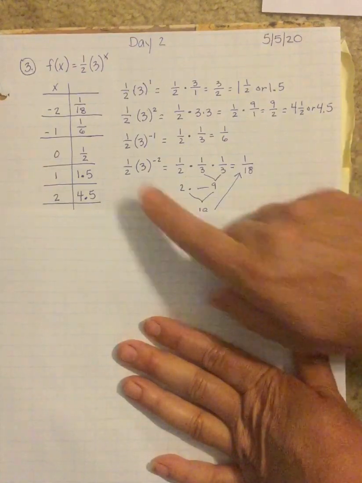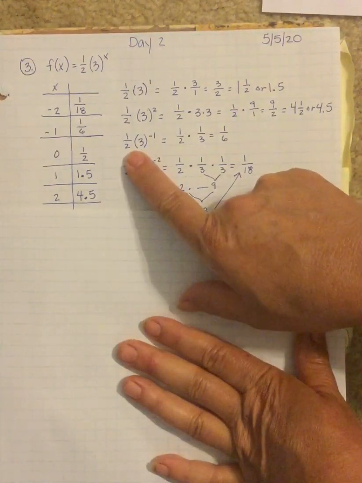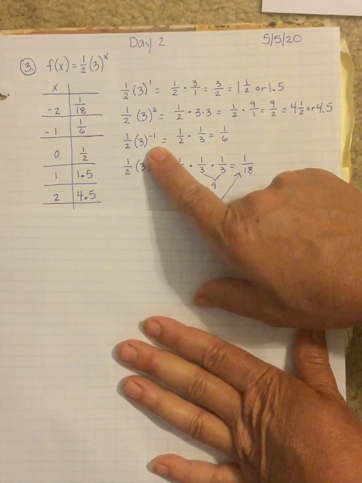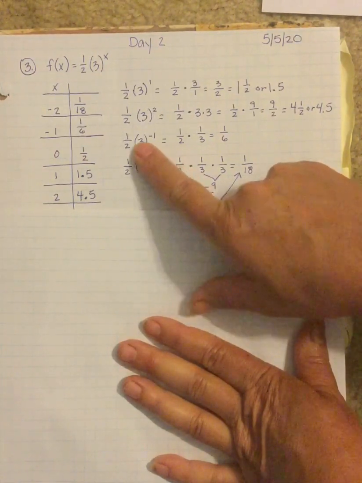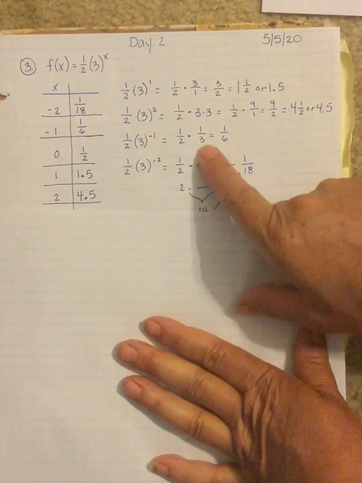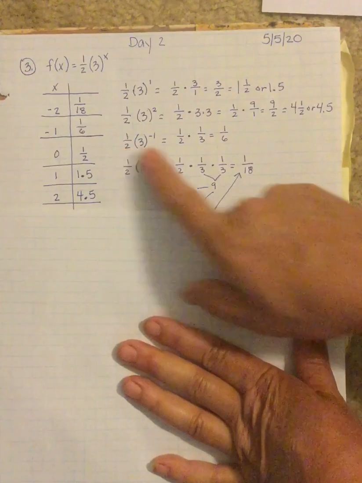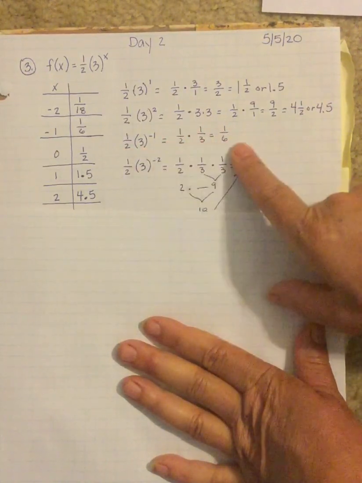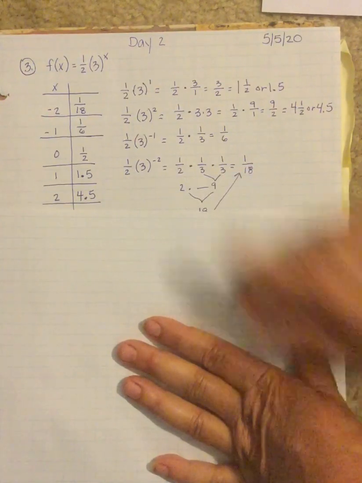For the next one, we have a -1. Remember, that's a fraction, so this 3 turns into a 1/3. So I have 1/2 times 1/3, multiply across, equals 1/6. I'm going to put that there.